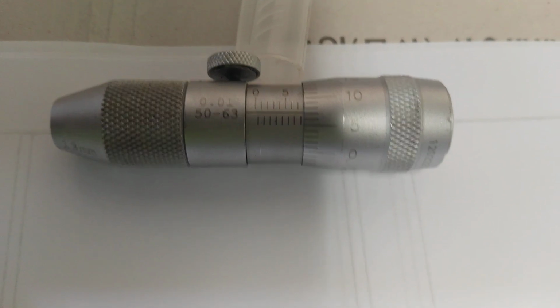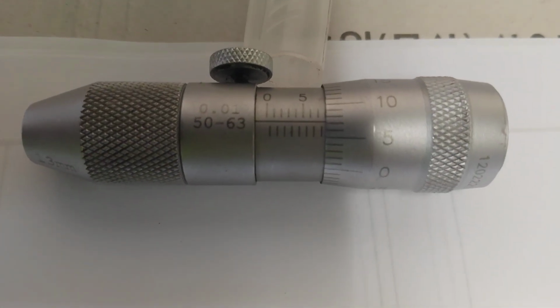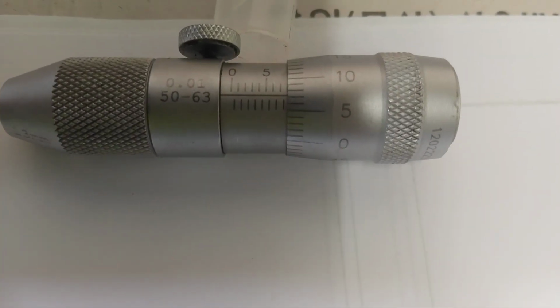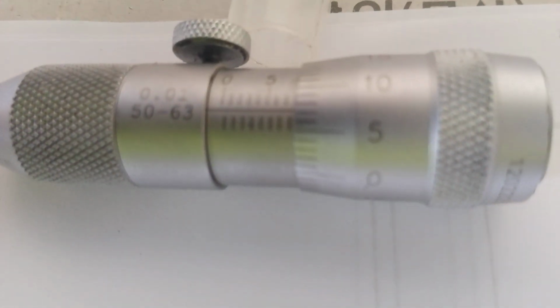So now, in order to know how to read this thing, it is important you know what these values stand for. This is what we call the parts of this equipment.